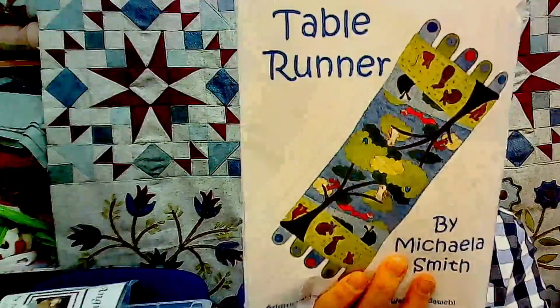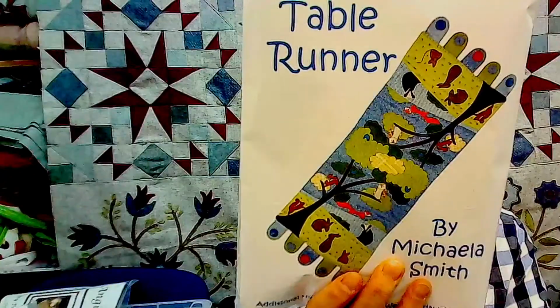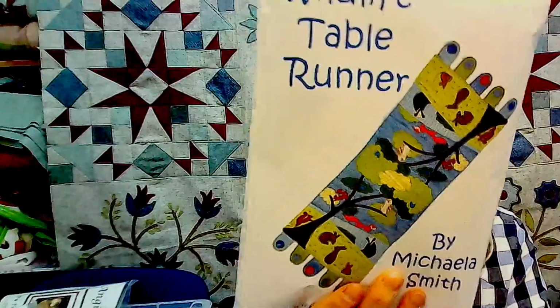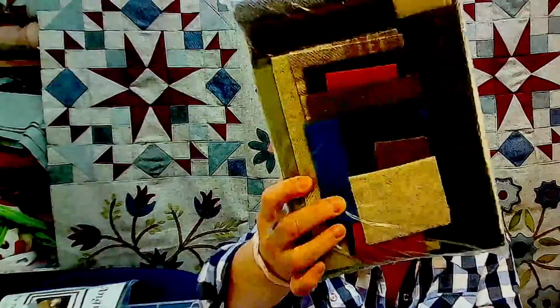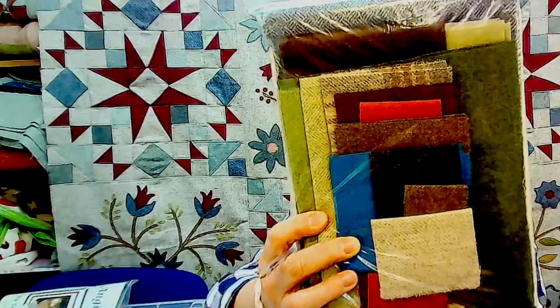Then we've got the Wildlife Table Runner. Full price on this was £39. Hi Lou. Gorgeous one. It's a runner. You could fold it in half and have it as a chair back. You could make a pair of cushions out of it. It's a mixture of wool and felt in here, and the kit is exactly the same as the sample.